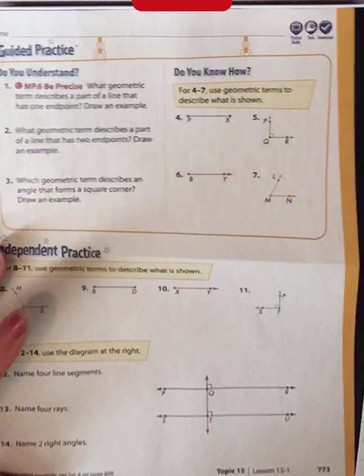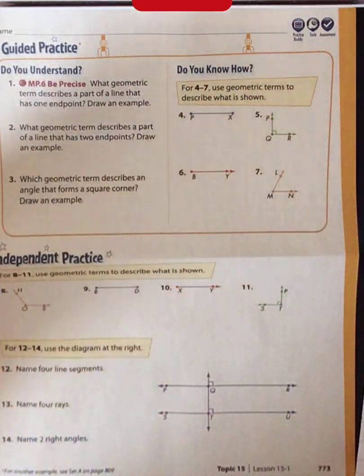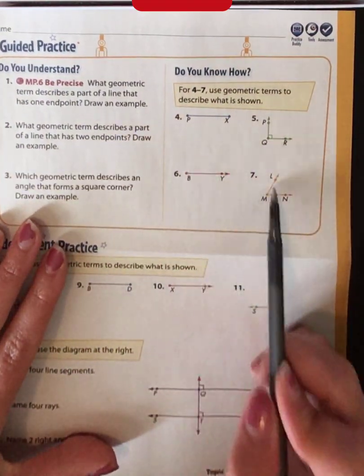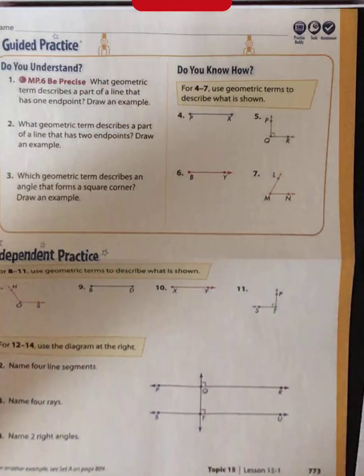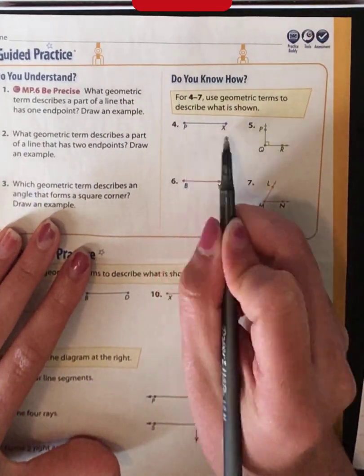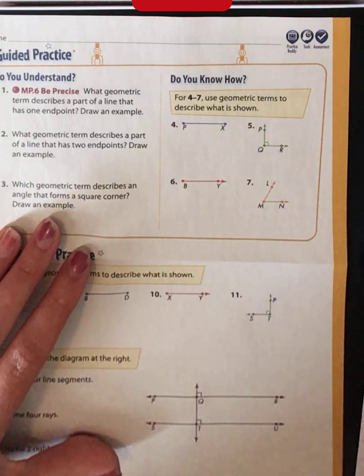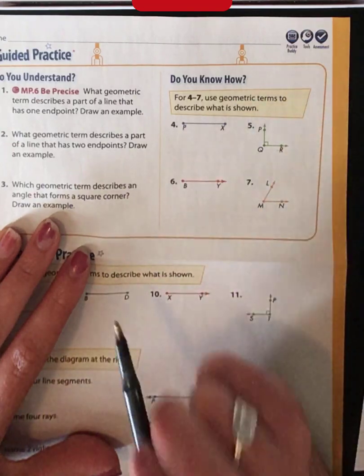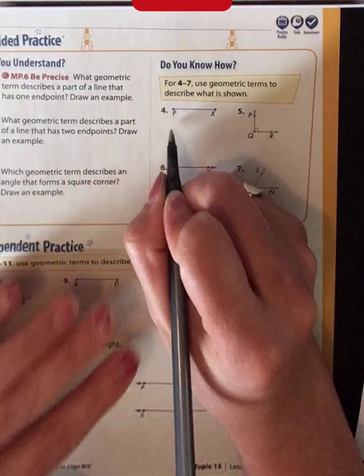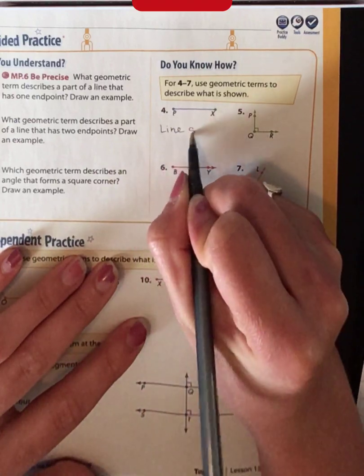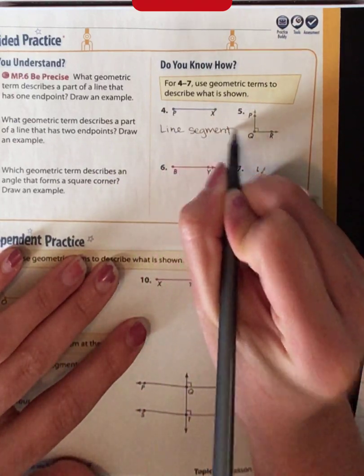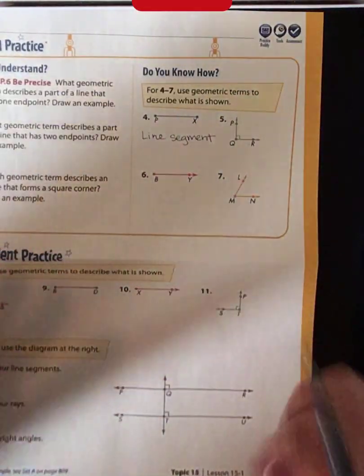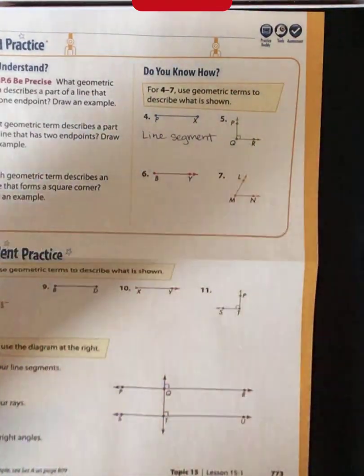Okay, keeping this piece of notebook paper out to the side. What your lesson is going to ask you to do is look at different angles, different lines, different segments. Like number 4, you have line segment PX. It wants us to use the geometric terms to describe what is shown. So these are just the terms, we're just naming. This is a line segment. Remember, you can match it to what you see in your notes. A line segment doesn't have arrows on either end. It just stops. It's a segment of that line.